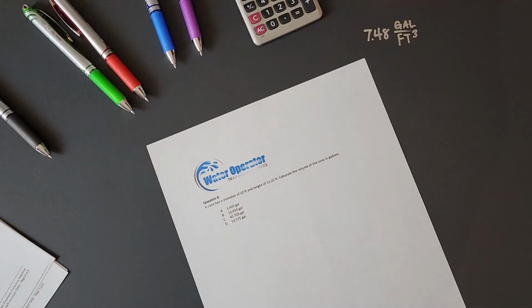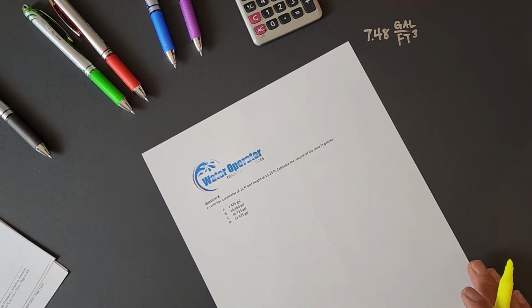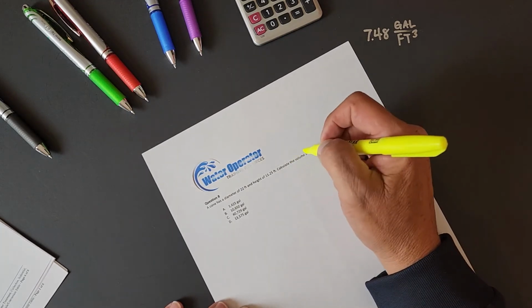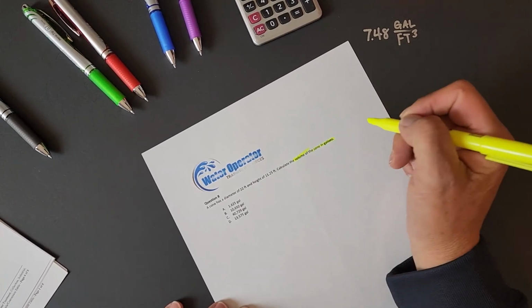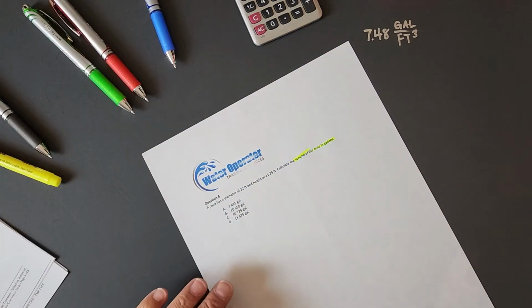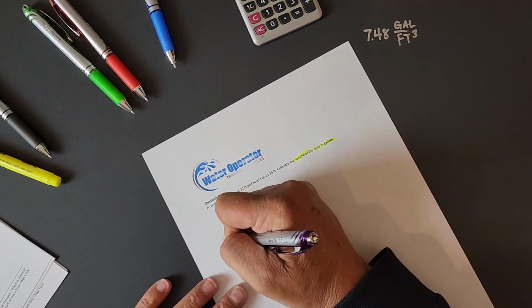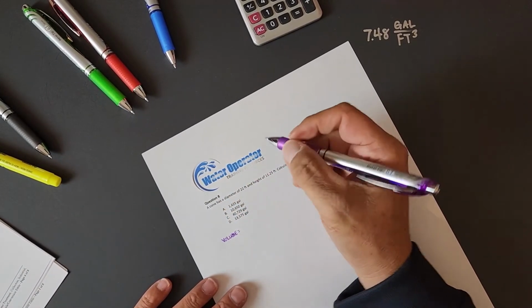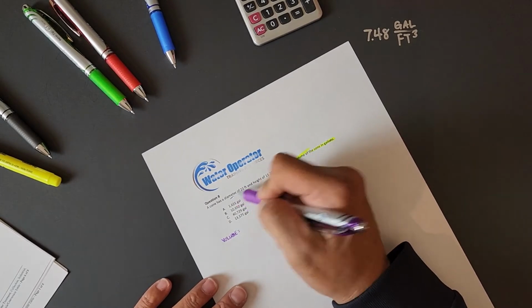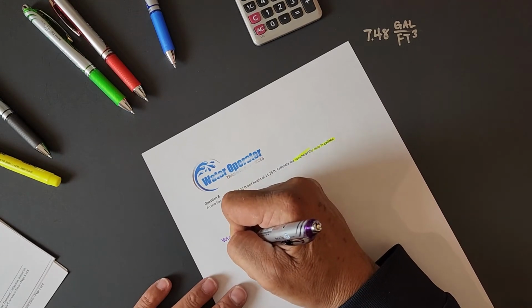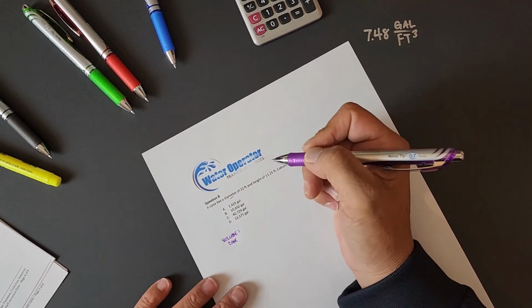Let's go to question number 8. A cone has a diameter of 22 feet and a height of 11.25 feet. Calculate the volume of the cone in gallons. The ABC math formula sheet is going to say that we want the volume. It's a cone. It's circular. So we're going to put cone here.